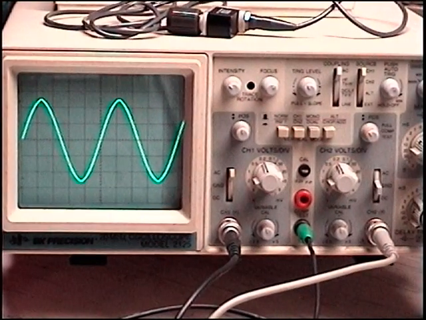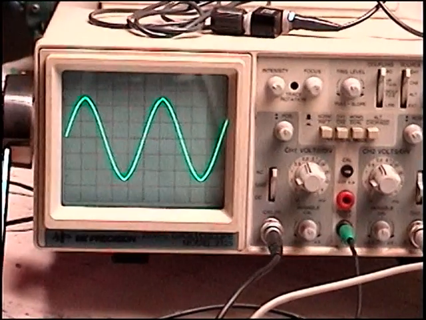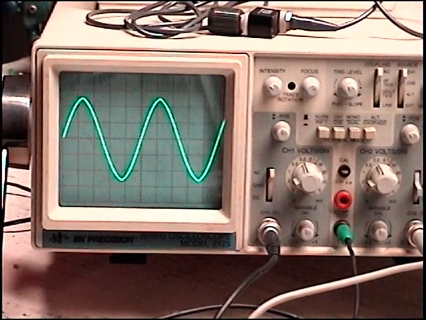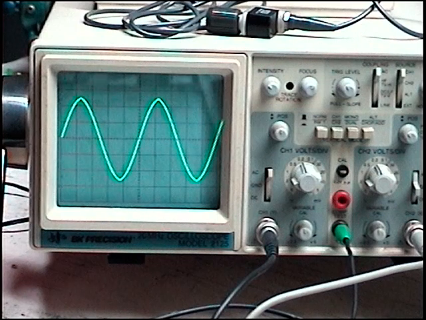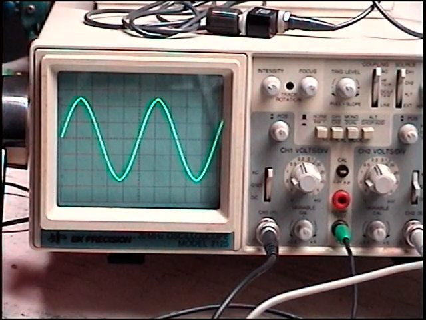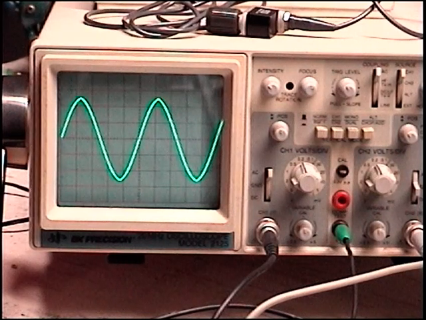Now, the big thick vertical line, I need a pointer. In the middle, across the horizontal, that's 0. Okay, so it's going 5 volts peak to peak. That's plus 5 volts at the top. So it goes down to minus 5 volts.